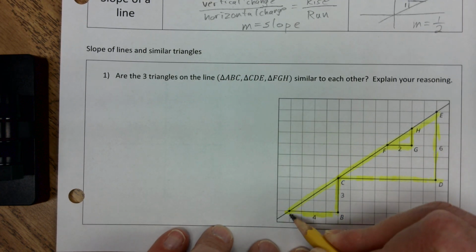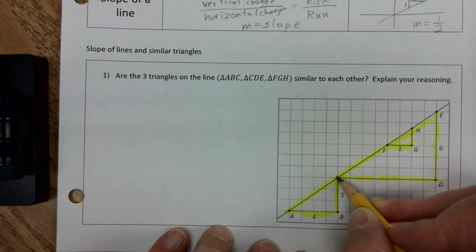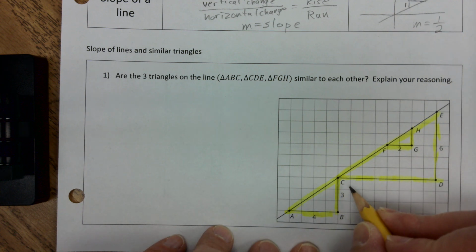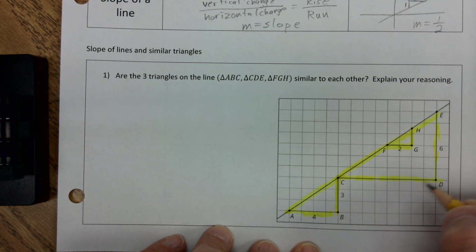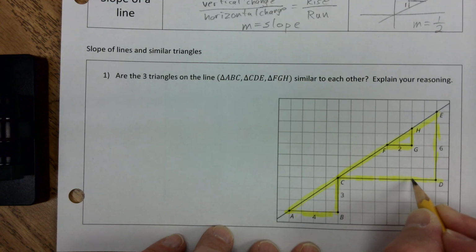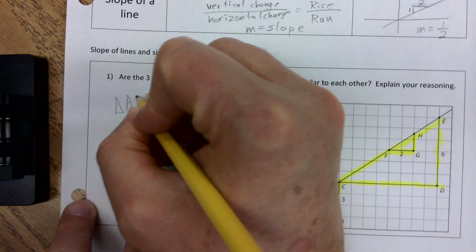So if I look at the slope for ABC, I can see that it's going up 3 and over 4, right? And then if I look at the slope for CDE, I can see that it's going up 6 and then over 1, 2, 3, 4, 5, 6, 7, 8. So let's look at triangle ABC right here.